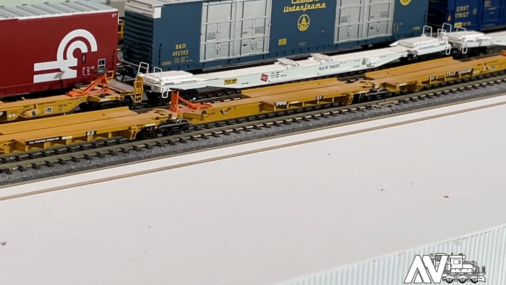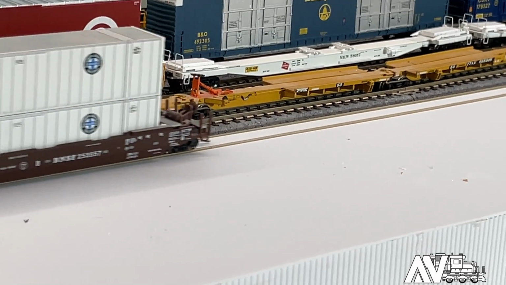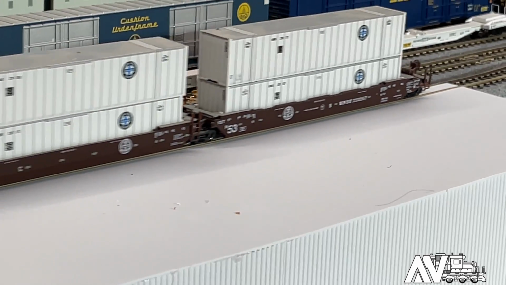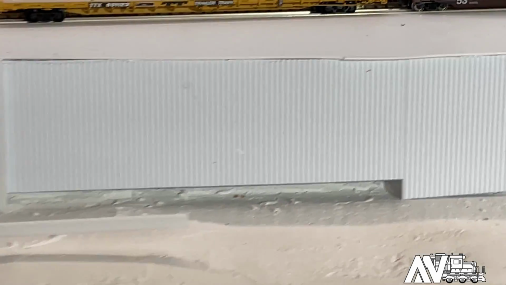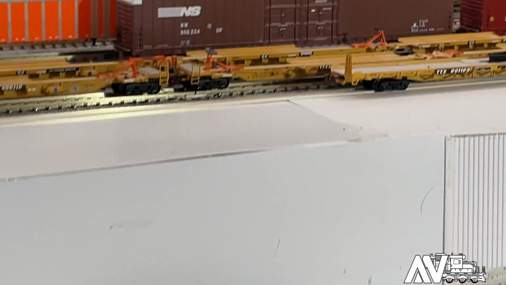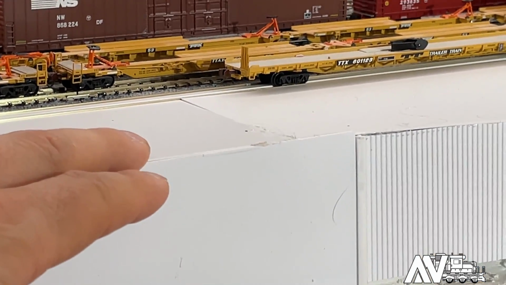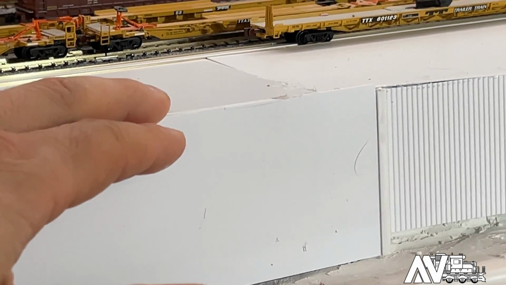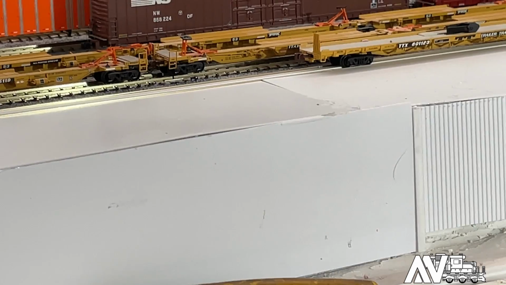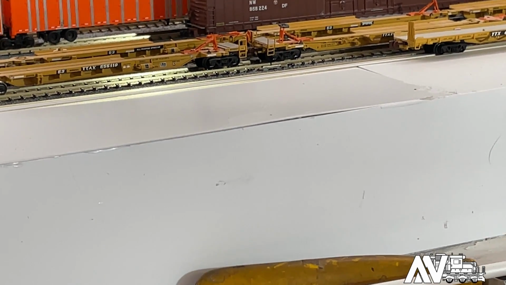Let me just show you as this slides over here. So that's what that'll look like once we get that done. Now, I don't know if I'm going to actually paint the surface, or whether I'm going to use a decal type method to get the road surface and the wear stripes that I want. So I've got to think through that.